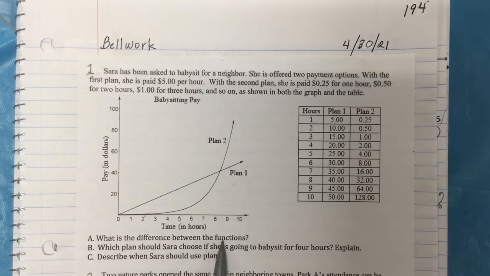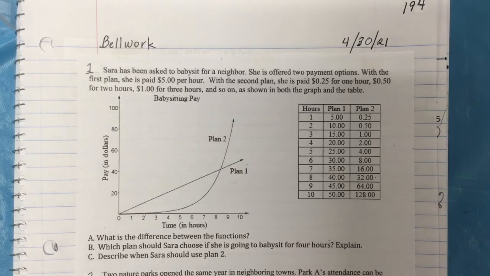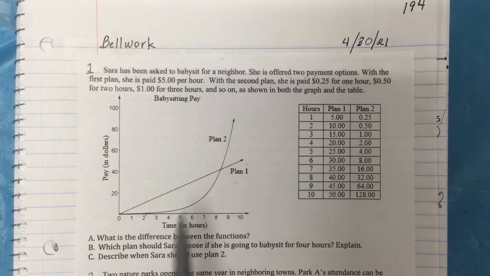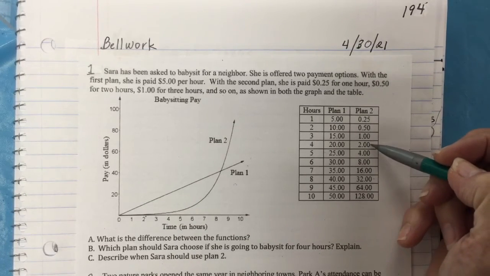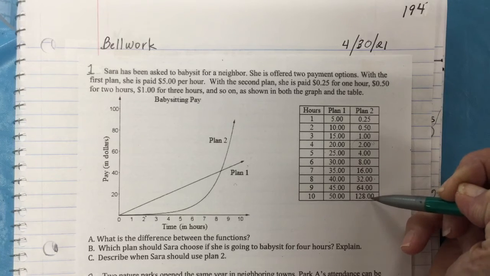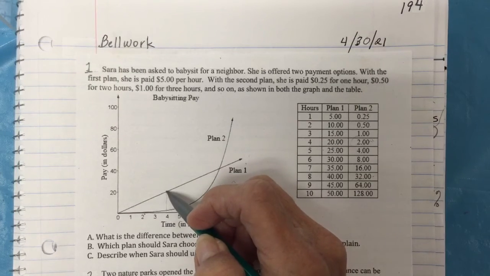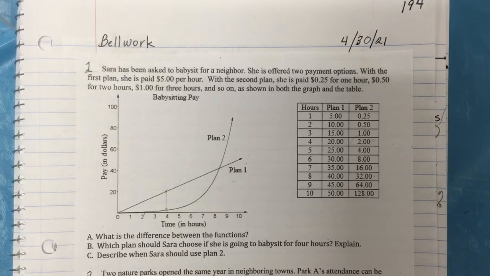So they're asking, what is the difference? The difference is one is a linear function and one is exponential. Next, they're asking, which plan should she choose if she's going to babysit for 4 hours? So 4 hours, well, you can see right here, exponential would only pay $2 because she hasn't gotten to the point where it's doubled so much yet. But linear, she'll get paid $20. So right here you can see the difference between the two payment plans. And so for 4 hours, she should definitely choose plan one.